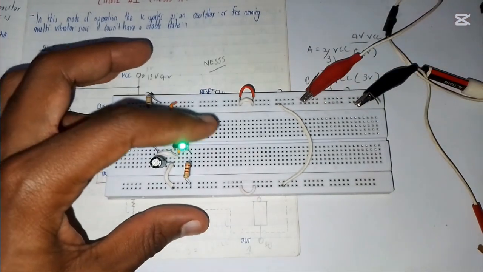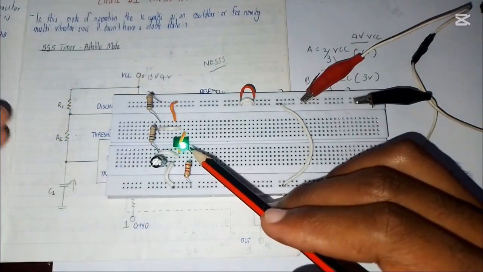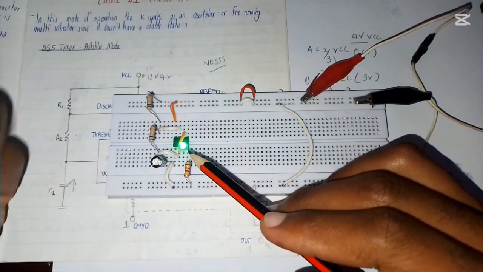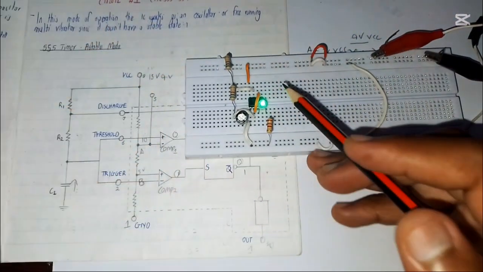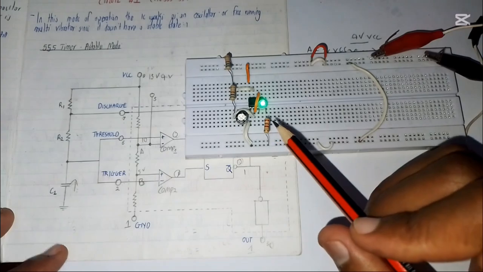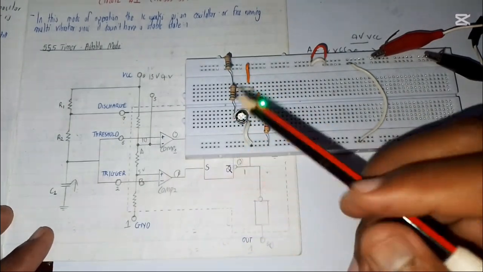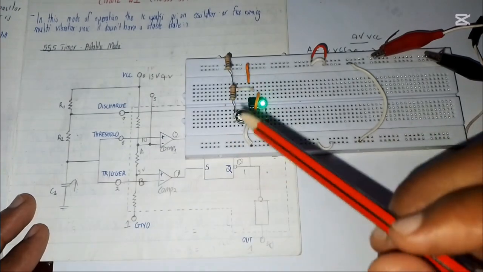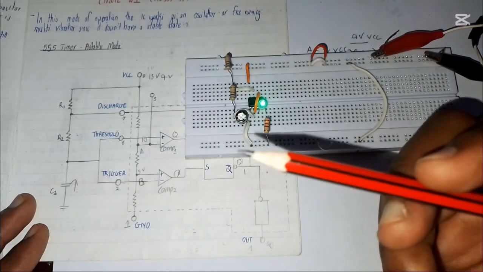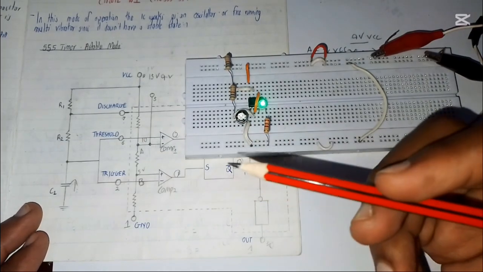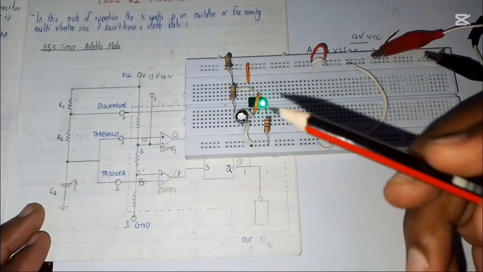You can see the output is turning on and off, and just as we have said, the frequency of the output pulse is controlled by the circuit constants. The circuit constants are these resistors and capacitors, but most of the time we tend to change the capacitance rather than the resistance. Changing the capacitors can change the speed quite easily.